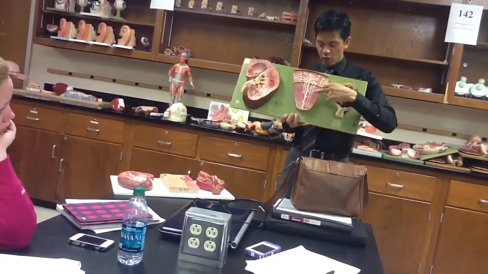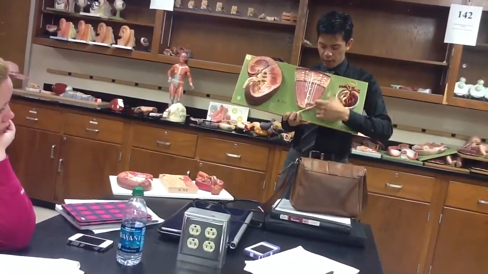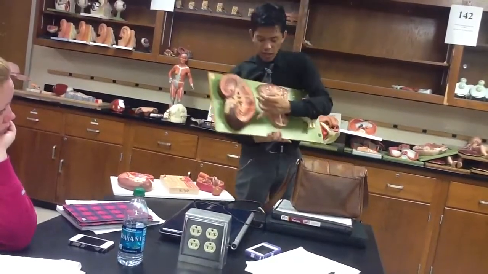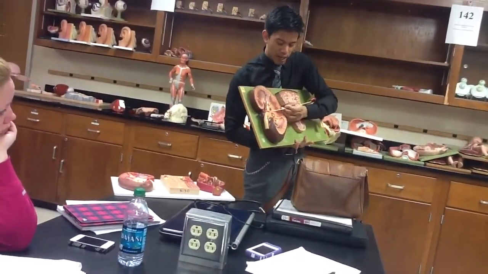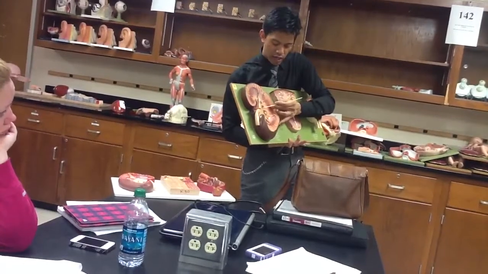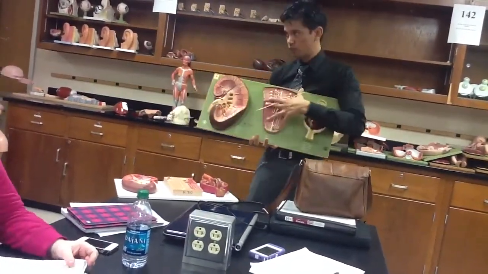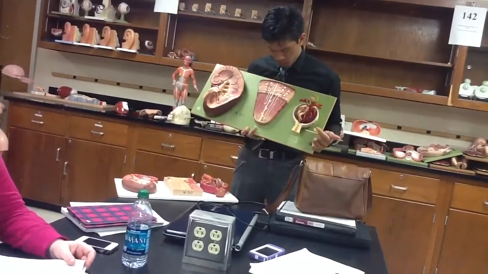This area is called the renal pyramid. From the renal pyramid, it goes to the point of the pyramid, which is called the renal papilla. And here at the papilla, it goes into the minor calyx, goes into the major calyx, goes into the pelvis, goes to the ureter, and it's on its way out of the body. So this is how urine is formed in the body. All right.